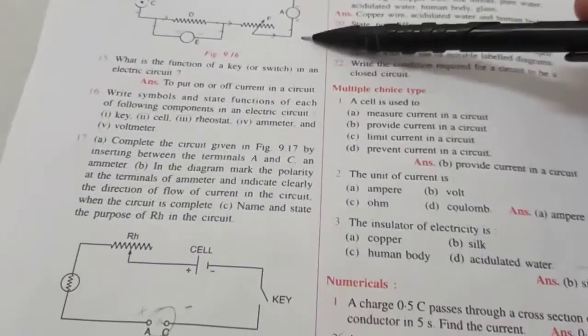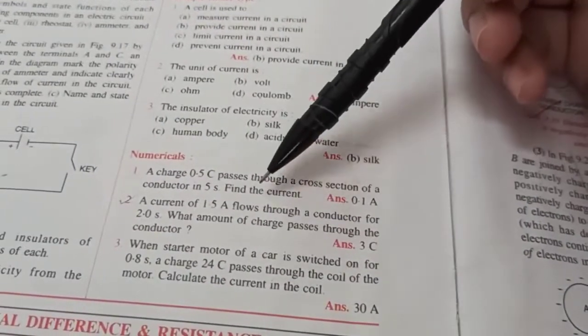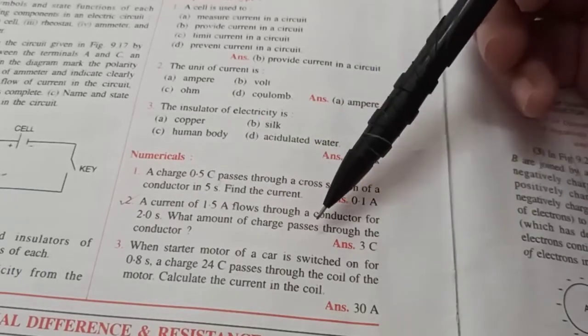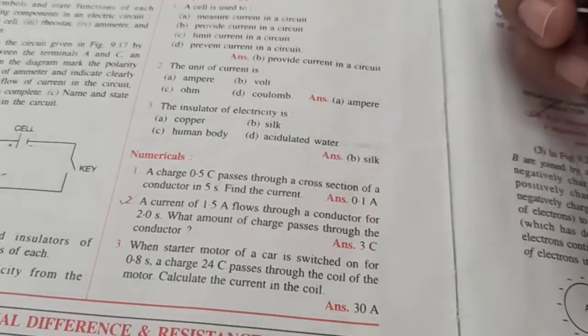Similarly, here we have some diagrams to be practiced in the exercise itself, so make sure you complete it after reading the question. Here we have 3 numericals. All 3 are very straightforward. Always 2 pieces of information are given and 1 piece of information is asked. So the formula is the same. Use it and get the answers.